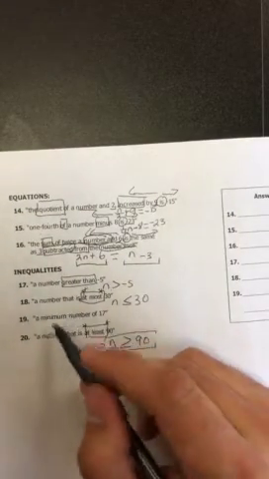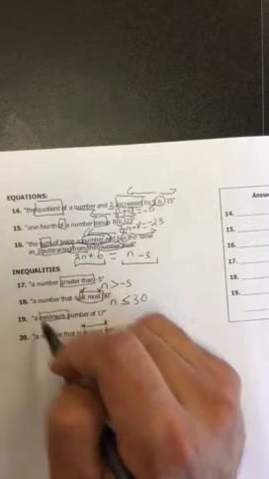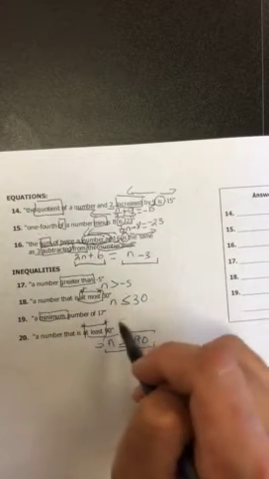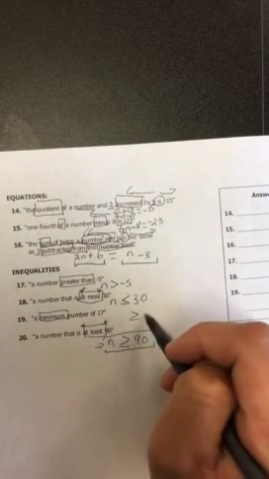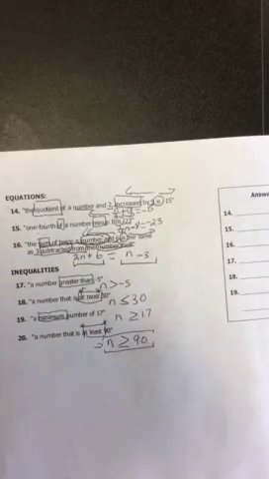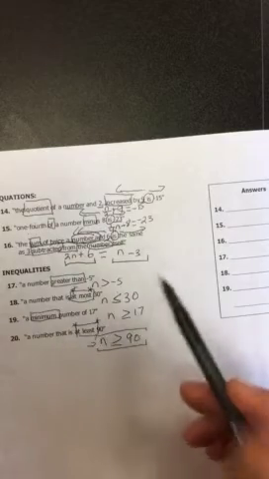And then the last one, a minimum number of 17. So minimum means that is our low point. So we have to be greater than or equal to 17. N is going to be greater than or equal to 17. That would be a minimum number of 17.